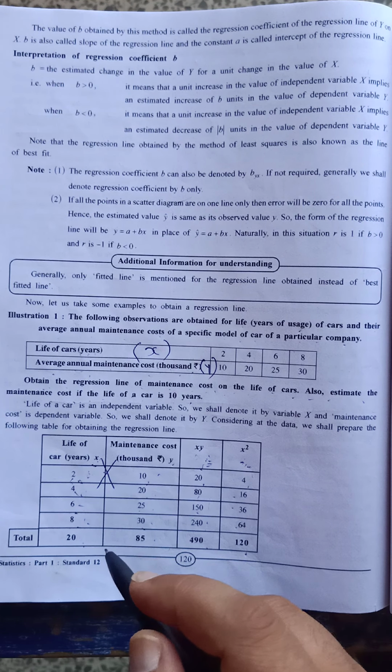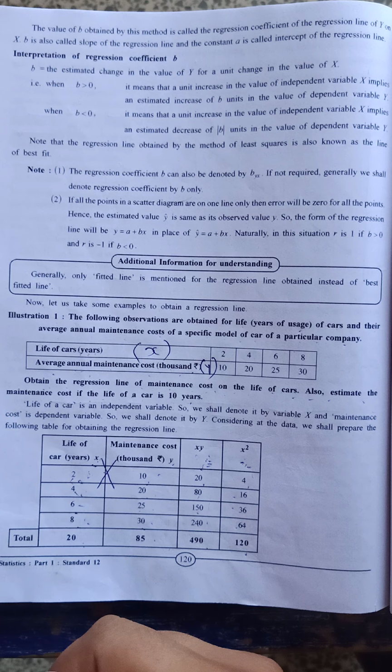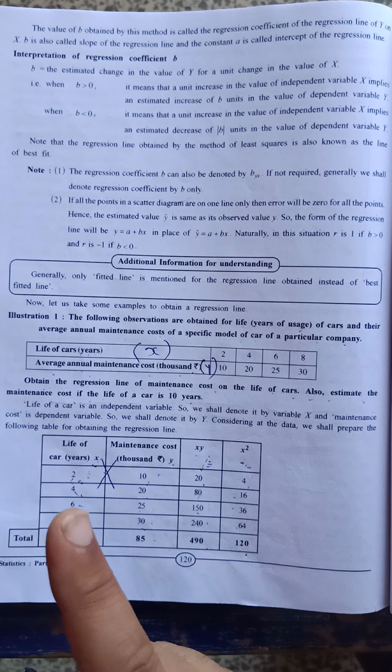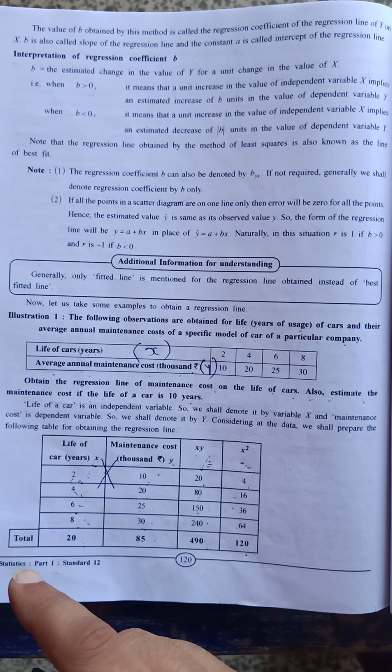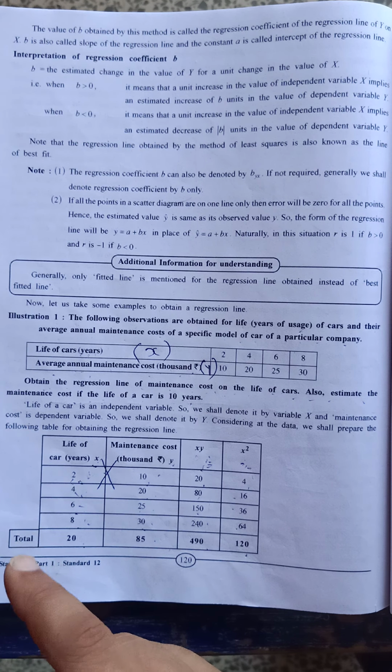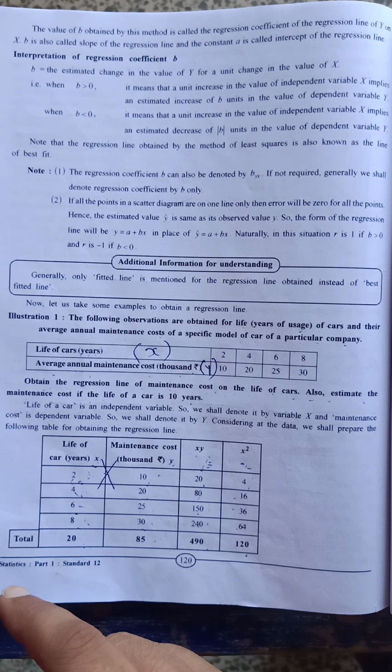Now we move towards the calculation. The regression line we want to find. For that purpose, we have to pass through 3 different steps. First step, regression coefficient, that is b. Second step, constant, that is a. And third step, regression line, that is y cap.